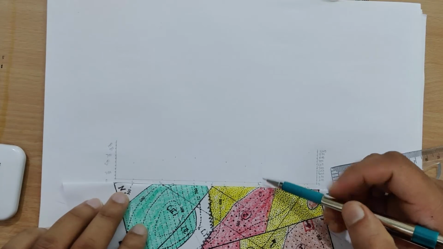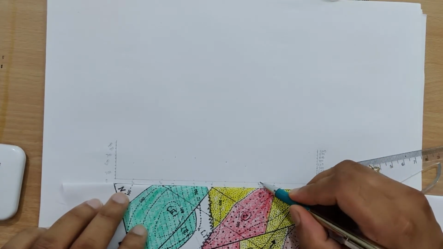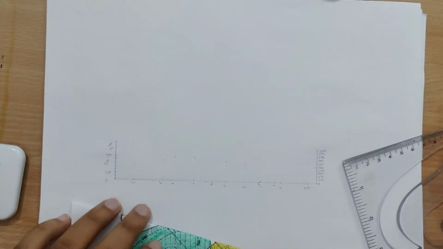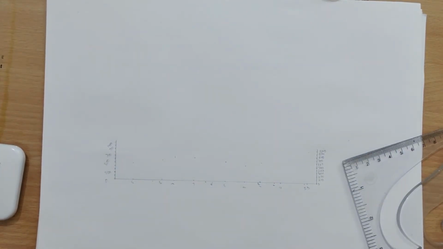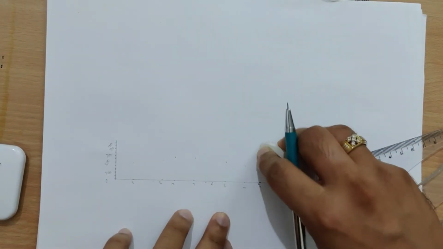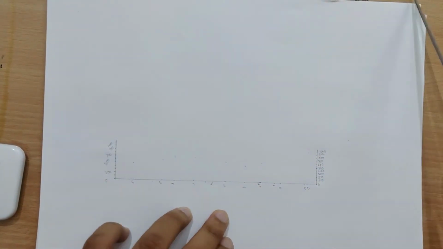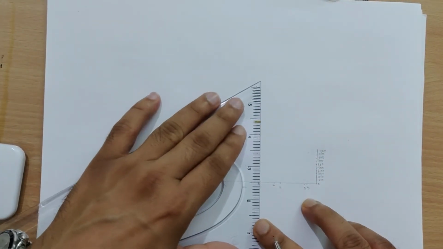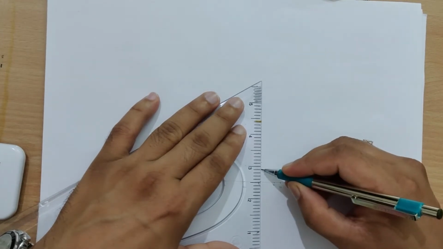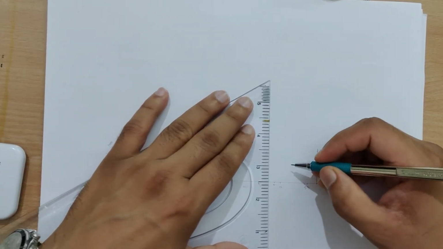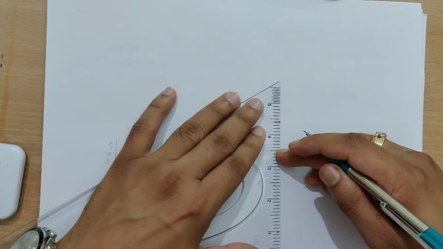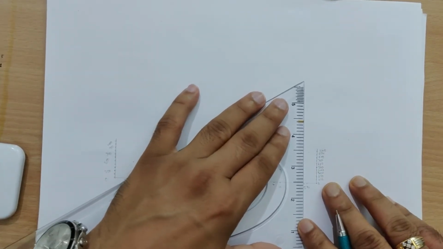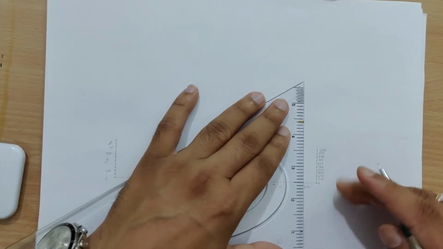Then we got 400. This 400, and this again is 400. So let's try it. Rather than 600, this is 400 over this place, and here as well. This is 400. Then we got one more value over here, that is 500.